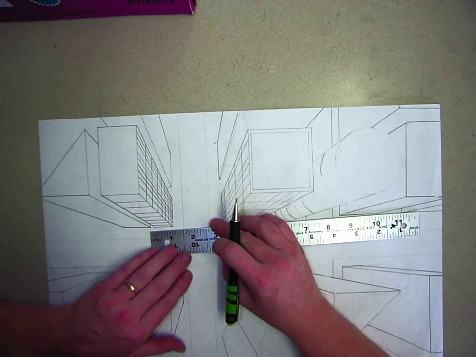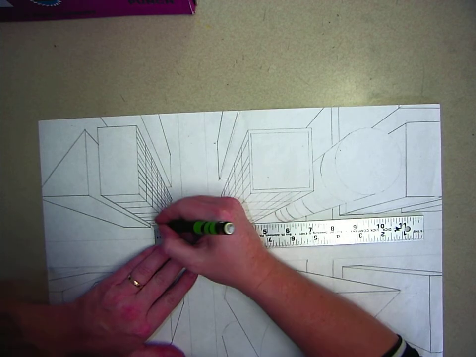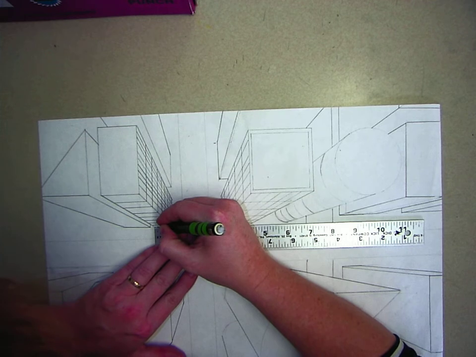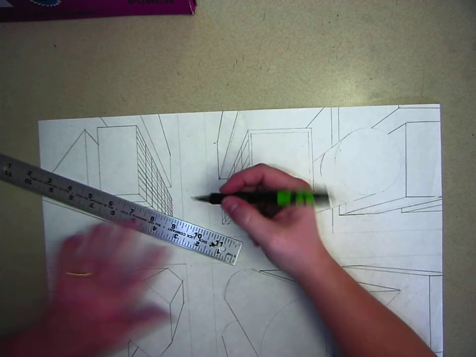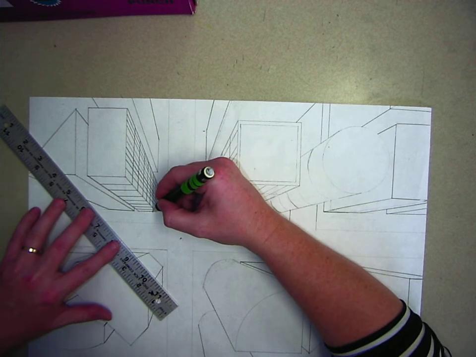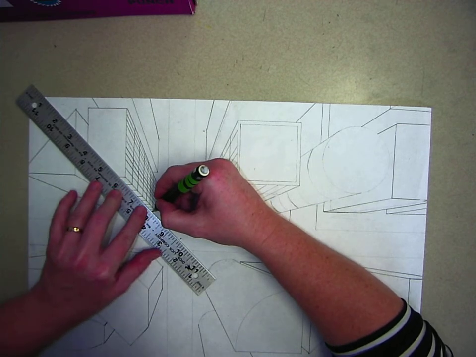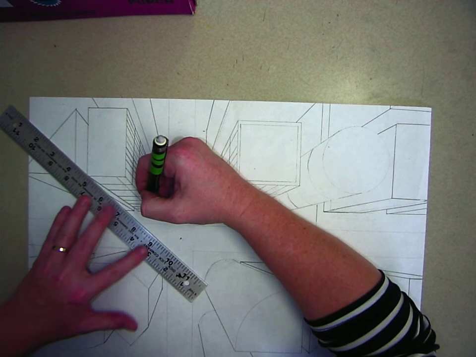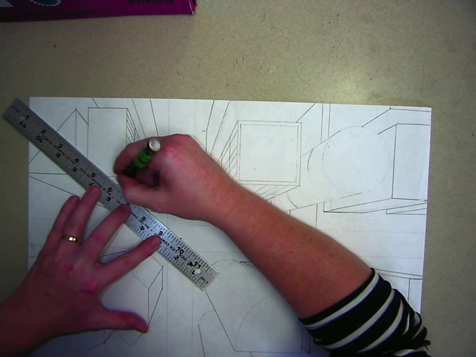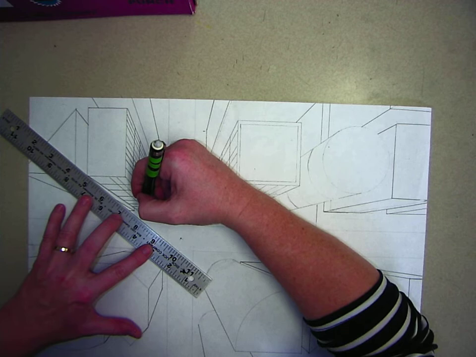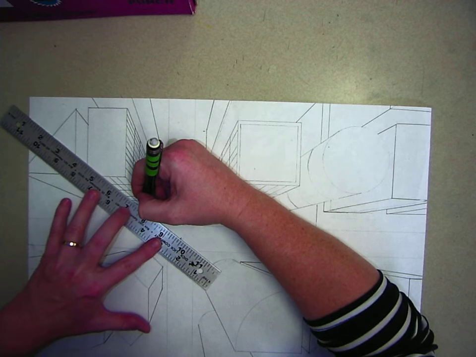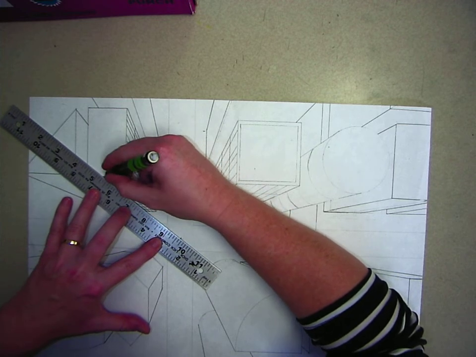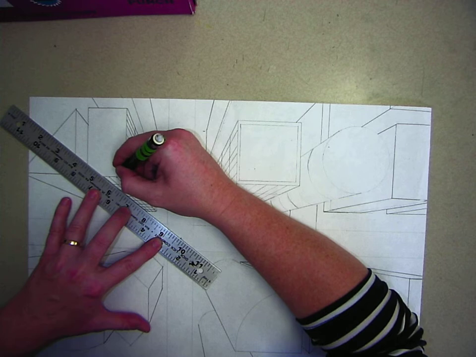Same thing along here. Make sure you're going right up to the edge of the building.